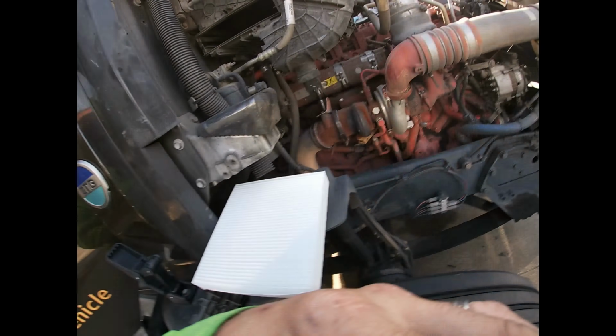Back it off, line it up, screw it in. This one in.